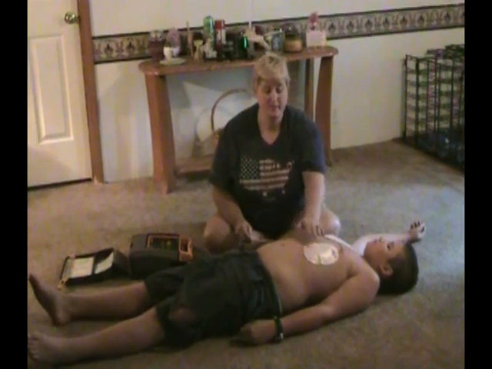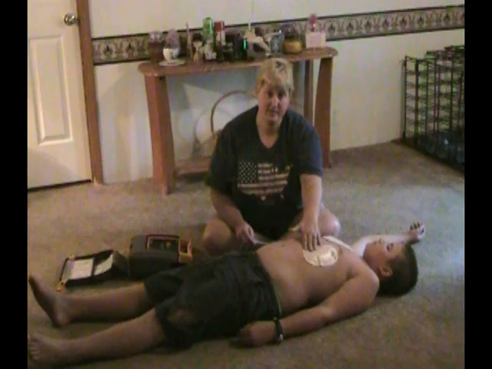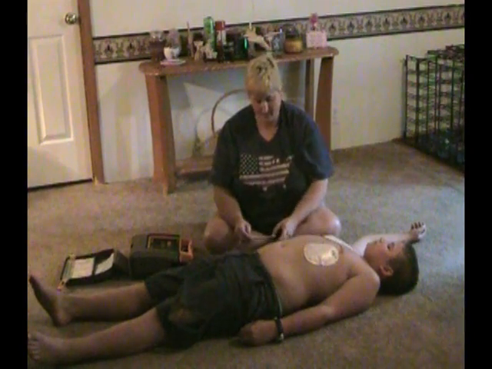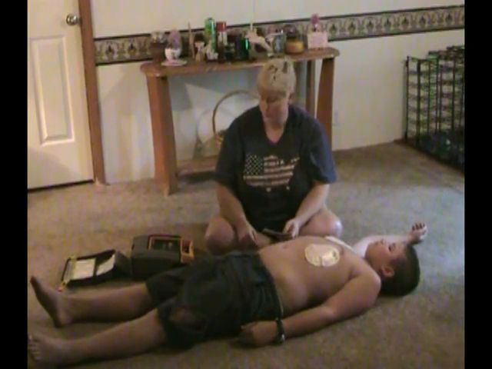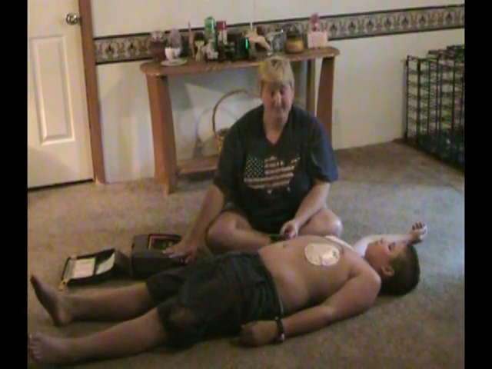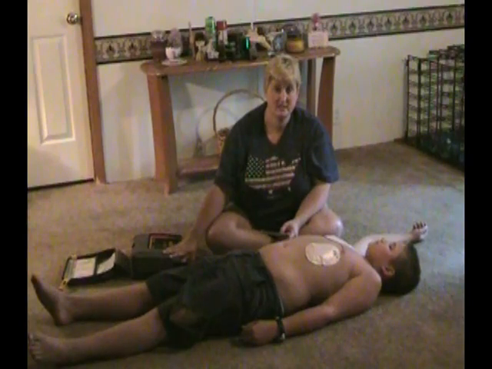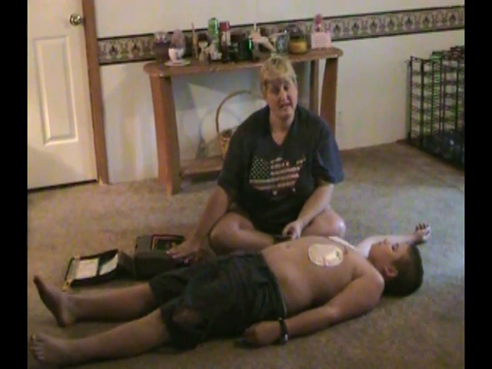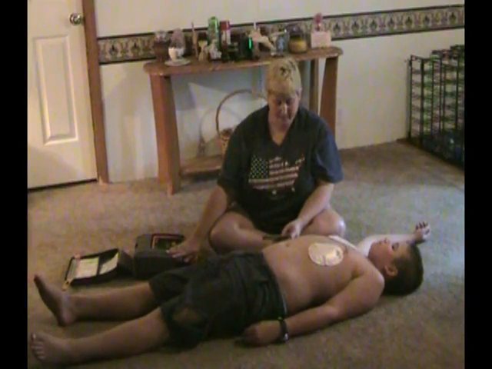You should not remove the pads. If you do revive the victim and they go back into cardiac arrest, it can be used again. Treating cardiac arrest with external defibrillation very quickly greatly increases the chances of the victim's survival. This is something the AED can do outside of a hospital setting.